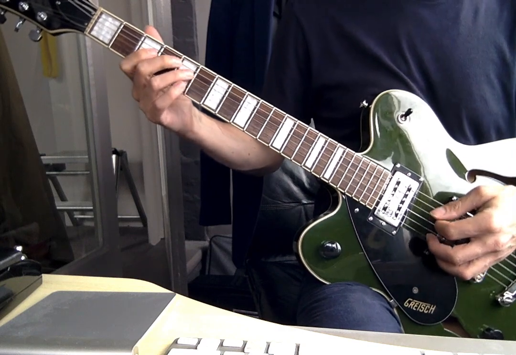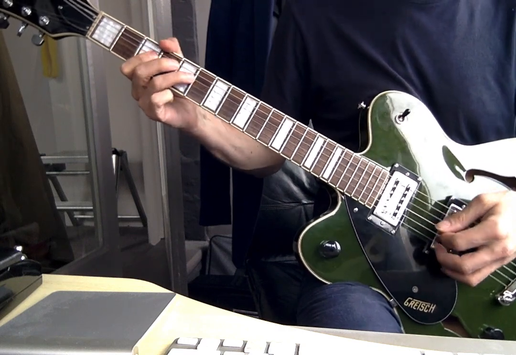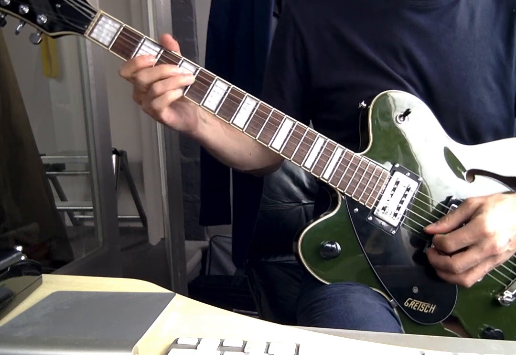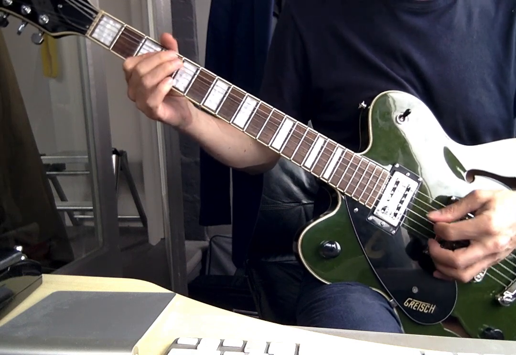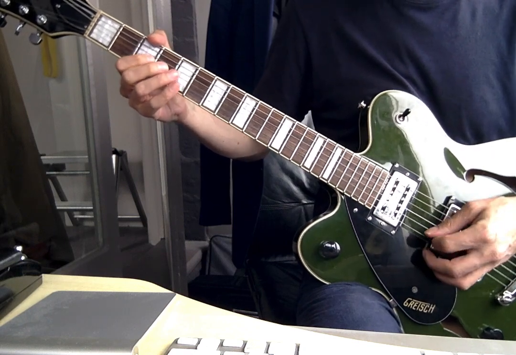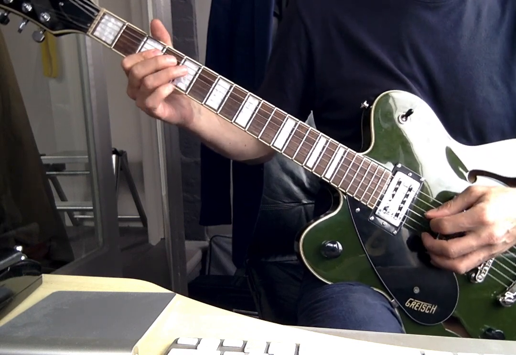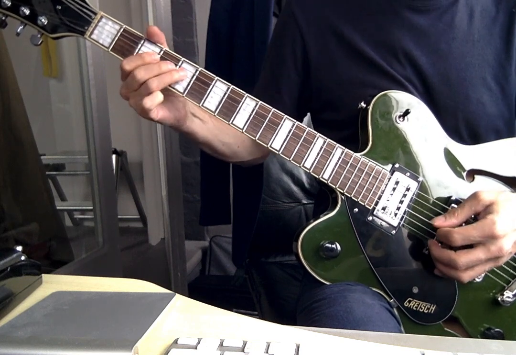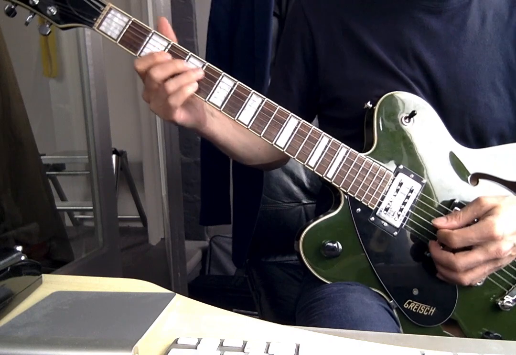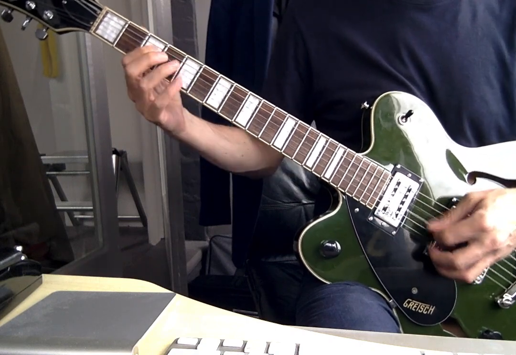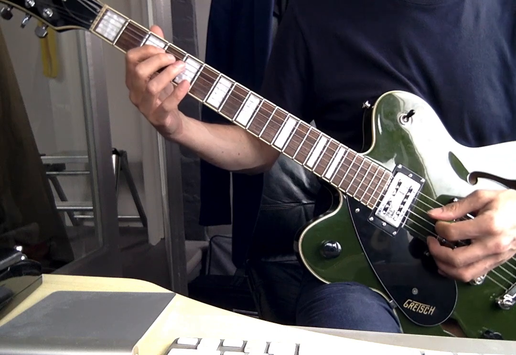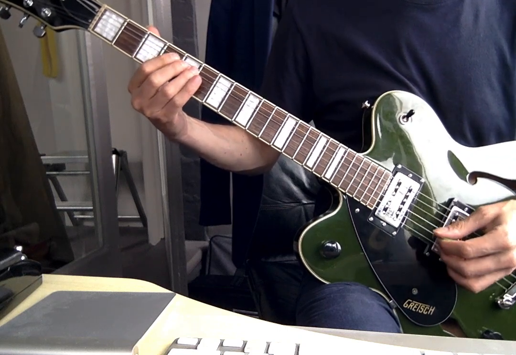So I could hammer on, I could hammer on and pull off. That was hitting the 3rd, flat 3rd, bending it up slightly to suggest the major 3rd, but not quite getting there, the blues bend. That's chromaticism, flat 7, major 7, octave.